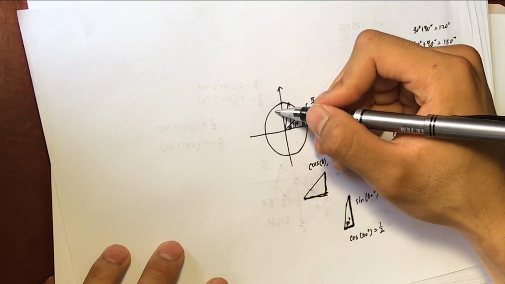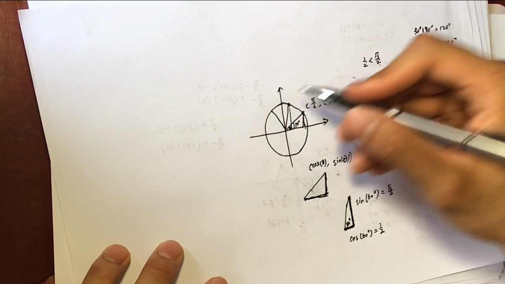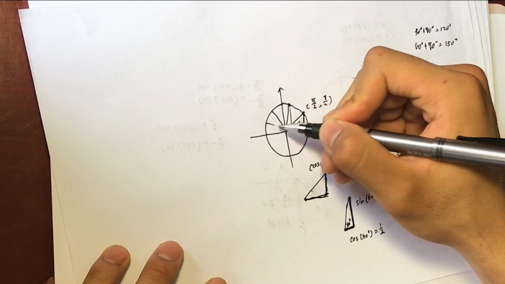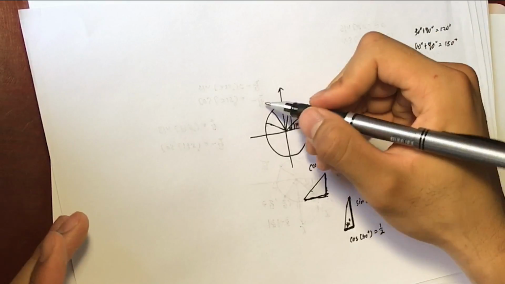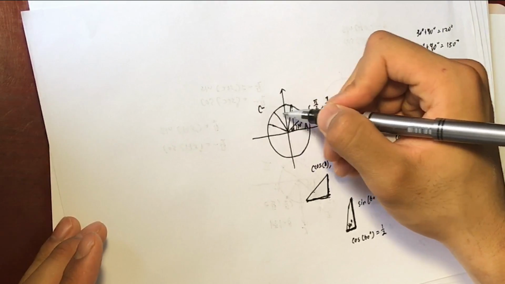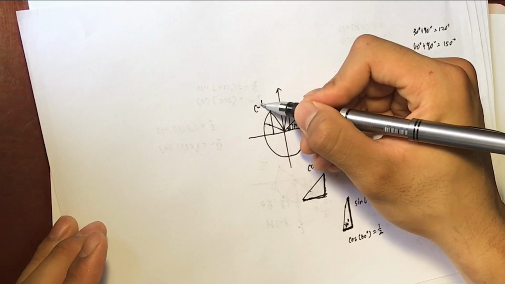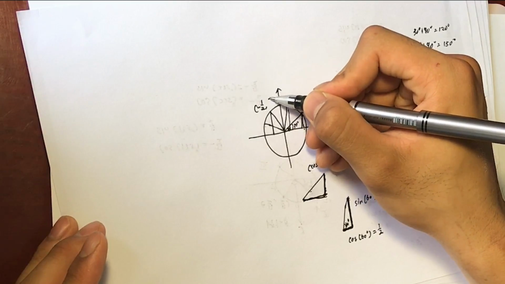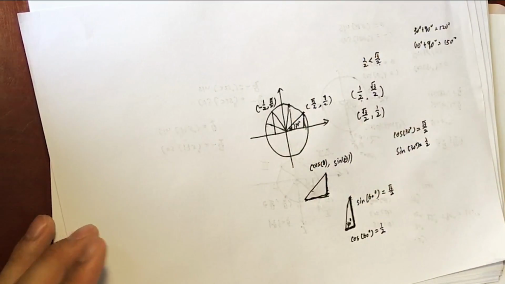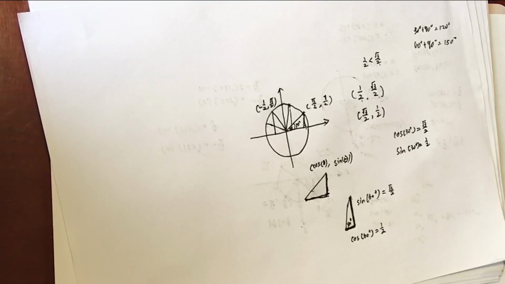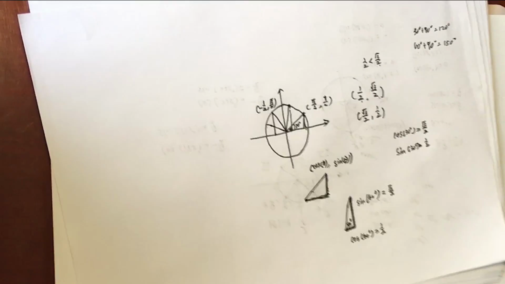And similarly, you can draw 120 degrees or 150 degrees. In this case, it will just add a negative: negative 1/2 and positive root 3 over 2. Got it? By now, I think this is the fastest way to memorize all these special angles.